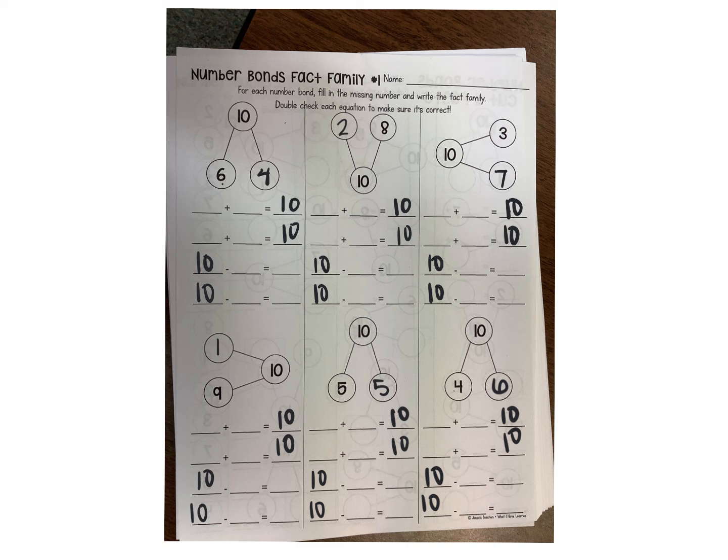So we'll put 6 and 4, 4 and 6. All you have to do is flip-flop them for each addition problem and each subtraction problem. So 2 and 8, and then what's going to go first on the next one? Yeah, 8 and then 2. Very good. So we're going to do the same thing here. 8 and 2, 2 and 8.